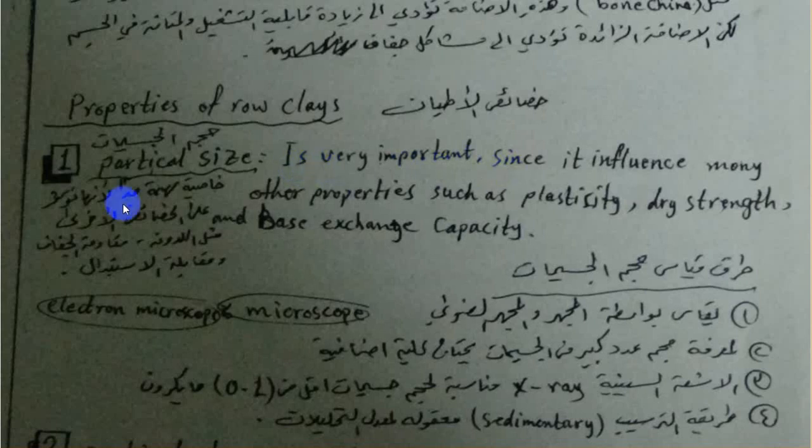Particle size is of maximum essentiality, since it influences many features such as the plasticity, the dry strength, as well as the base exchange capacity, or the substitution ability, base exchange capacity.